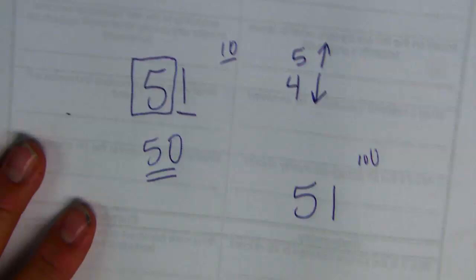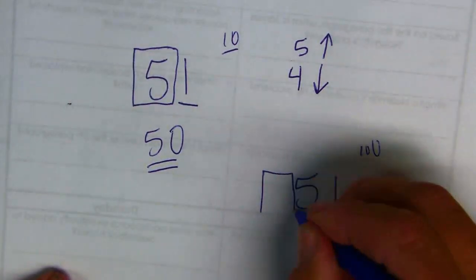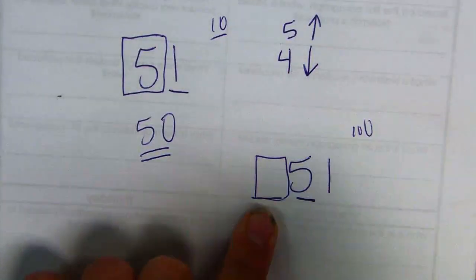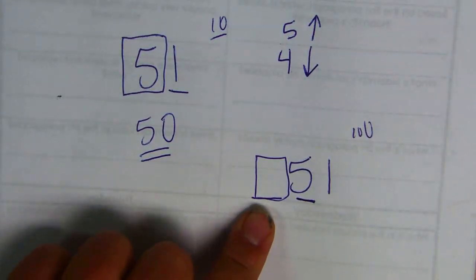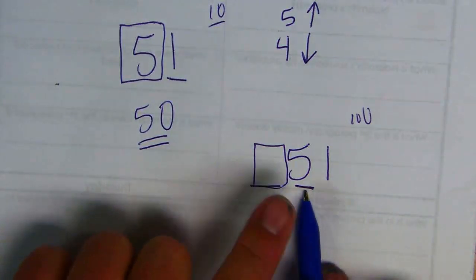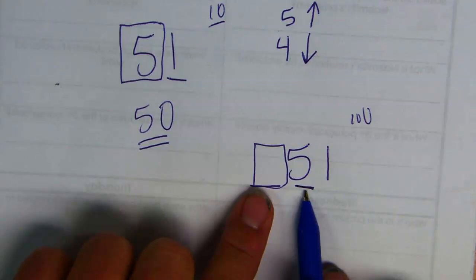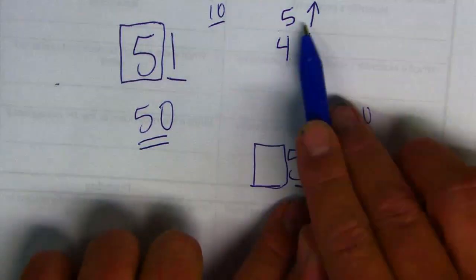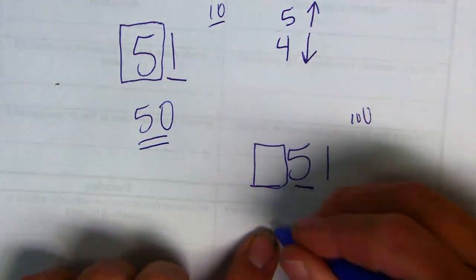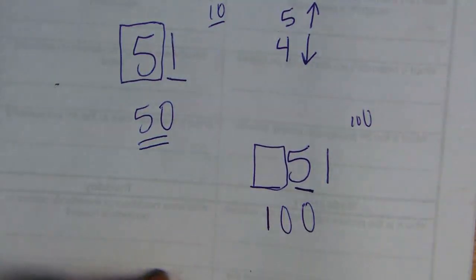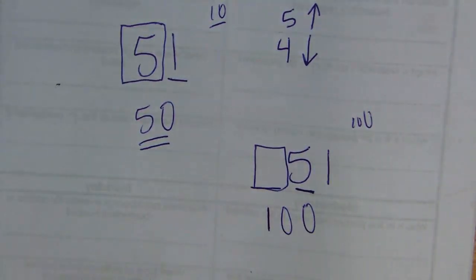Now we're rounding 51 to the nearest 100. You put a box around the place value that you're rounding to, underline the digit to the right. If the underlined digit is 5 or higher, you round up the boxed number to the next place value. If it's 4 or lower, you round down to the nearest hundreds place. All right, it is a 5, so we're rounding up to the nearest hundreds place, which is now 1, and all the other numbers become zeros.